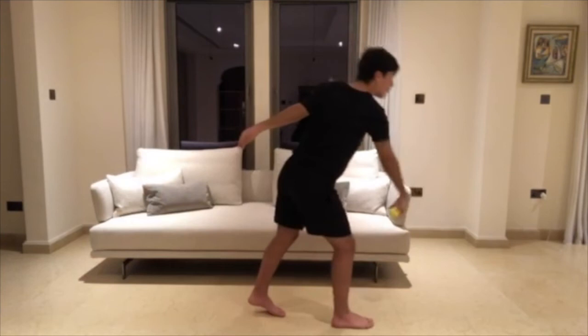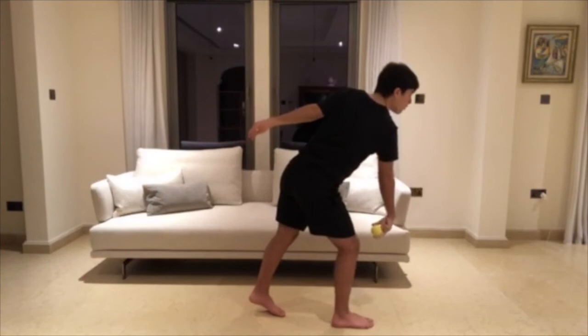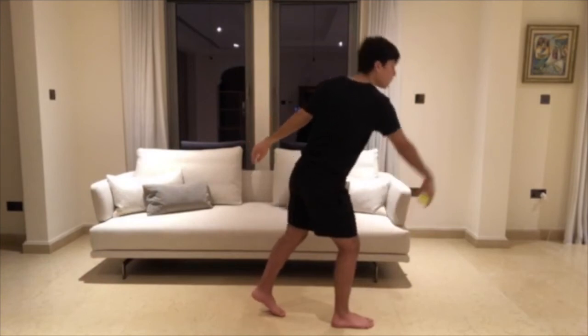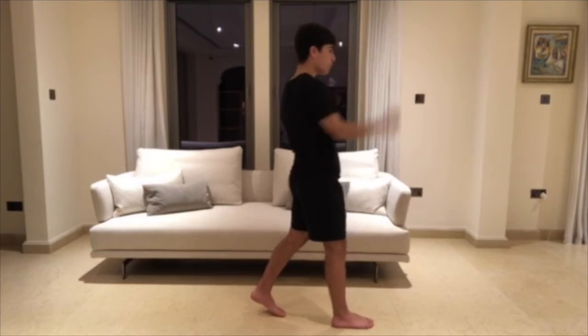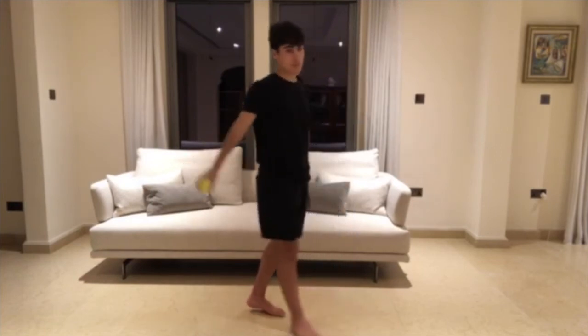Then, swing your arm like a windmill with your arm fully extended and release the ball with your thumb first. Then, with your index and middle finger next. This will ensure topspin on the ball and make it harder for the batter to hit the ball.